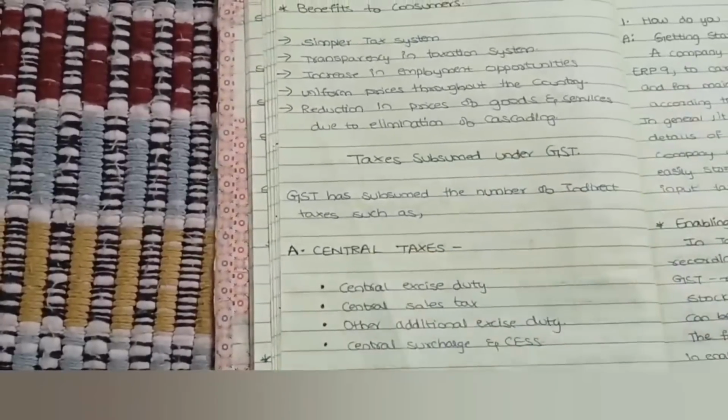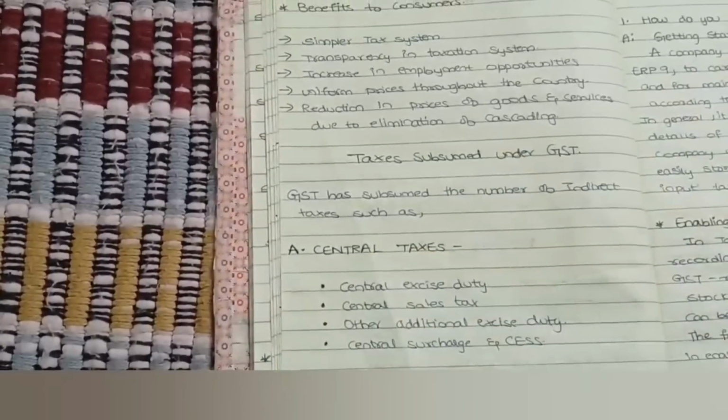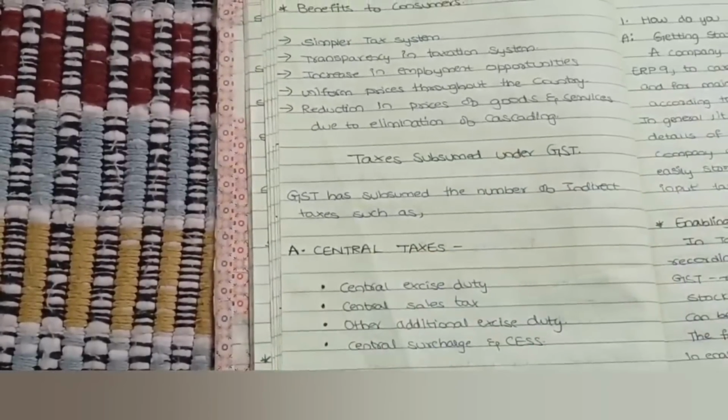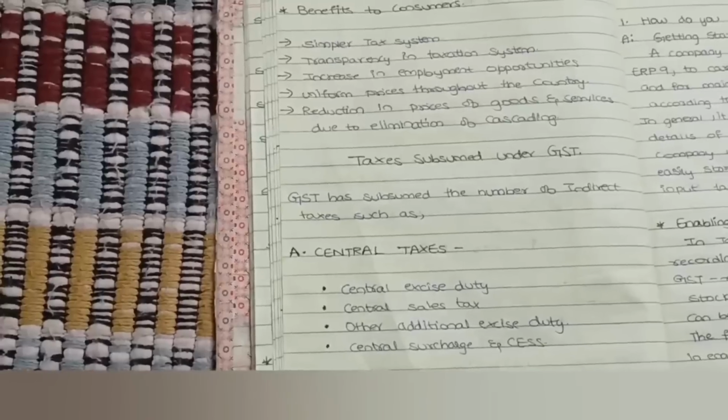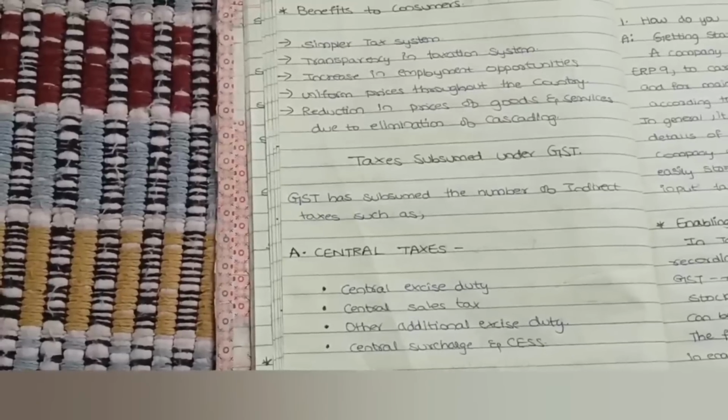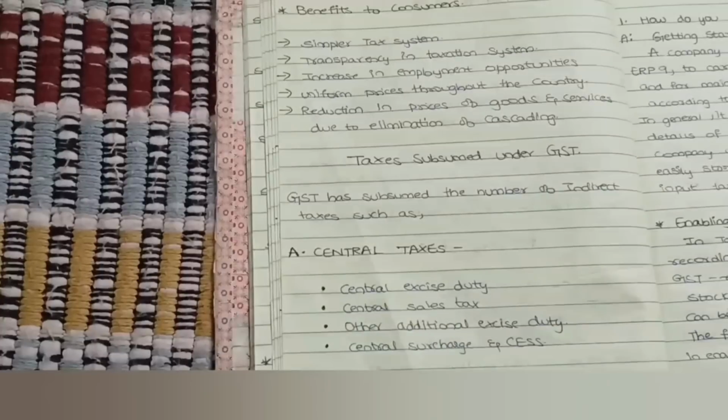And what are the benefits to the customer? By GST, customers will also have a benefit. What are the benefits? We will have a simple tax system, increased employment opportunities, and reduction in prices. When GST is calculated only on the final product, then the production cost will be less, and then the product cost also will be less.